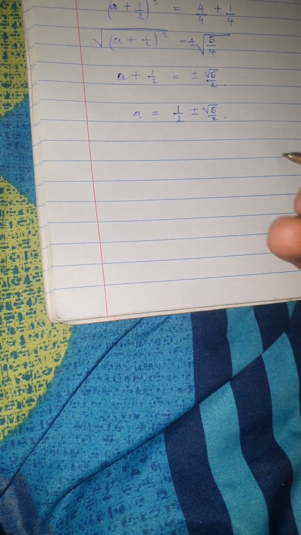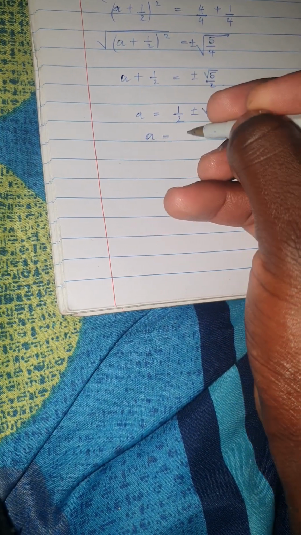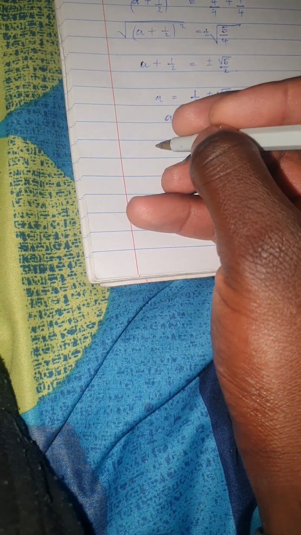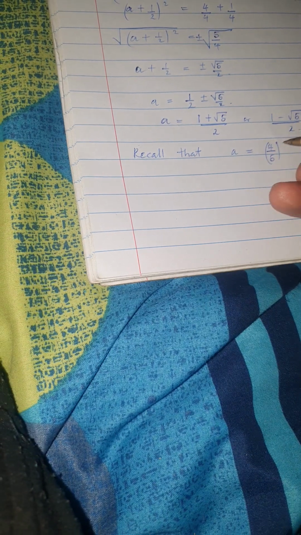So a is equal to negative 1 plus root 5 over 2 or negative 1 minus root 5 over 2. But recall that a is the same as 4 over 5 raised to the x. So 4 over 5 raised to the x equals that value.